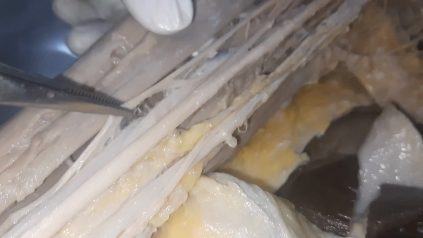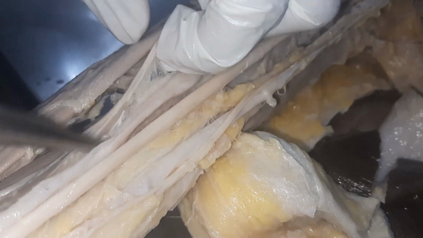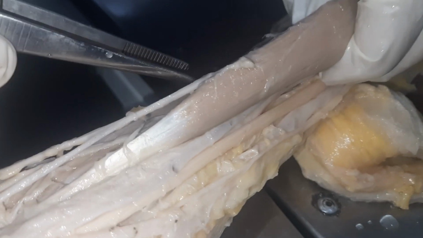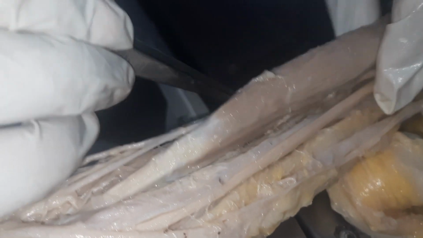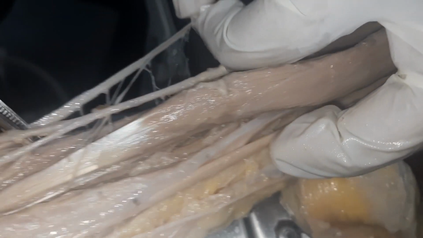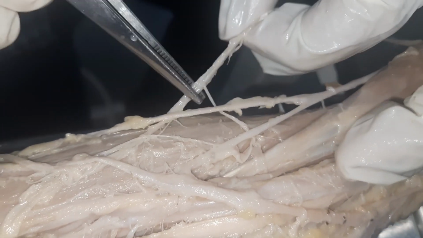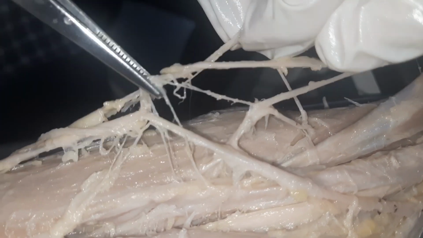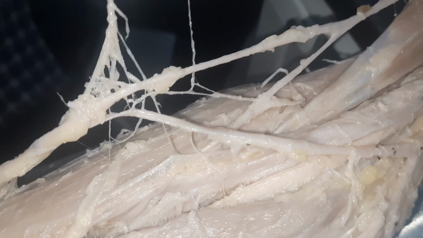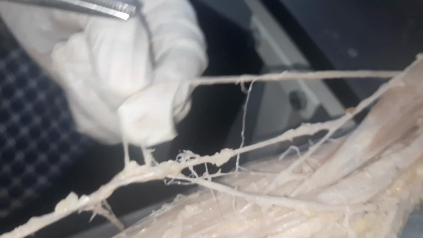The musculocutaneous nerve is again moving downwards. Right, now it is leaving this area. This one, this is the musculocutaneous nerve. It is going to pass to the forearm as the lateral cutaneous nerve of forearm.